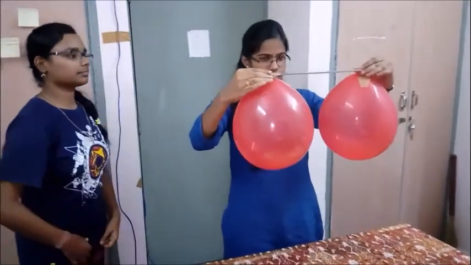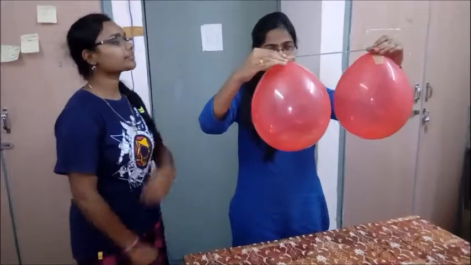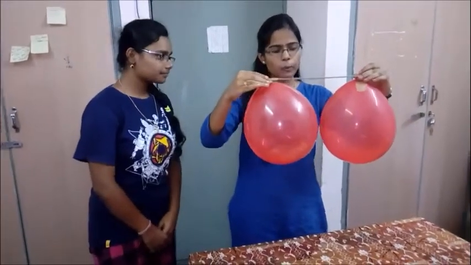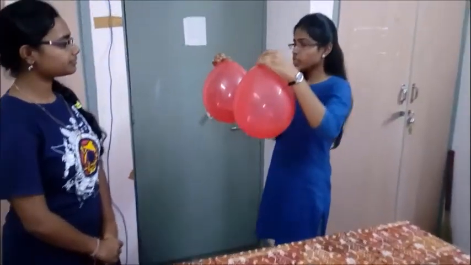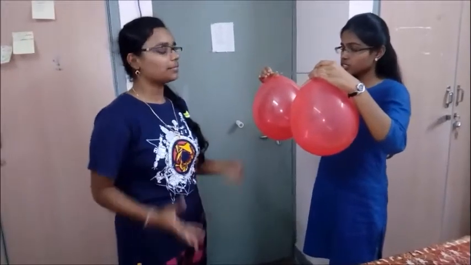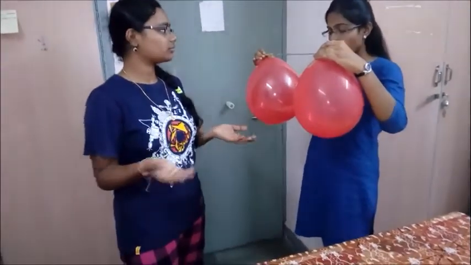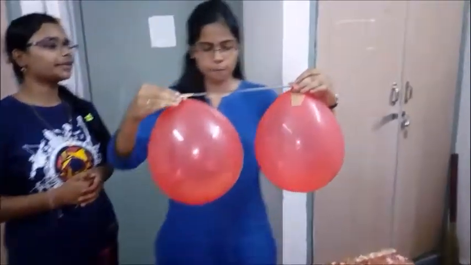Take a 30 centimeter scale and attach two balloons at each corner of the scale. Now, Manojini, if I blow the air between two balloons, what will happen? Obviously, they move away from each other. Let's see what will happen.